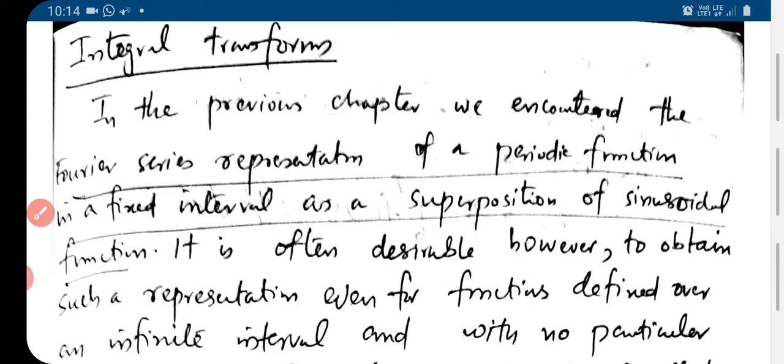Hi, let's now look at the integral transforms. After discussing Fourier series, now we are in a position to discuss the Fourier transform.